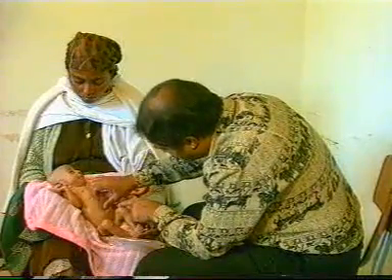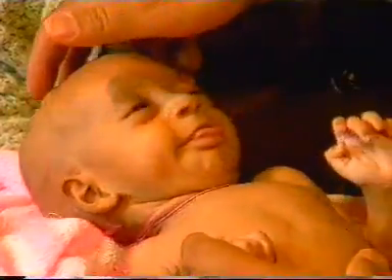Look at the umbilicus. Is it red or draining pus? Look for skin pustules.